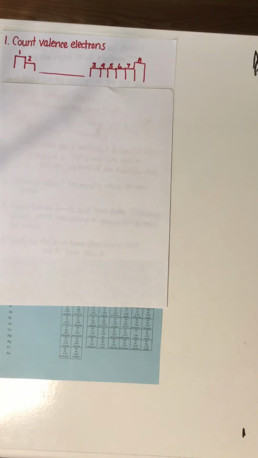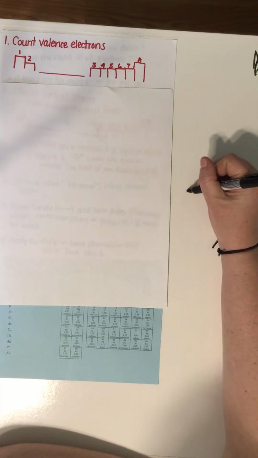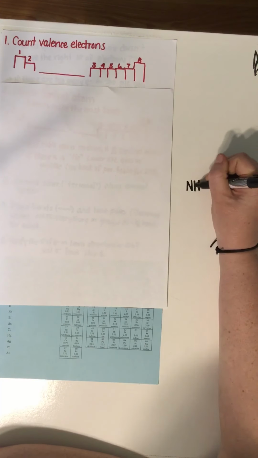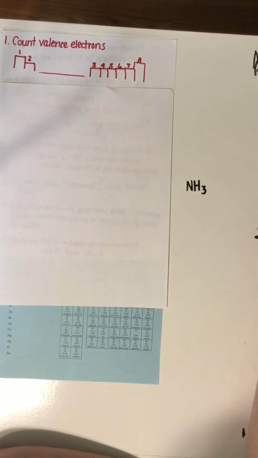So if we get started, when we are trying to represent Lewis structures, the first thing we need to do for our compound is count the number of valence electrons that'll be in our picture. And to look at that, we're first going to start with something like NH3, which is actually an ammonia molecule.